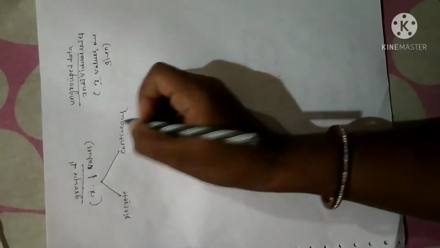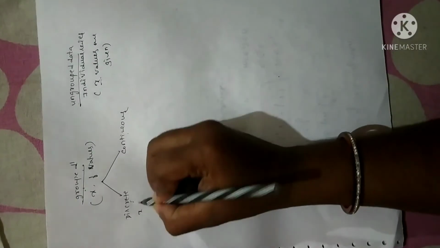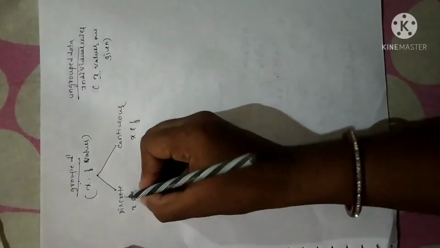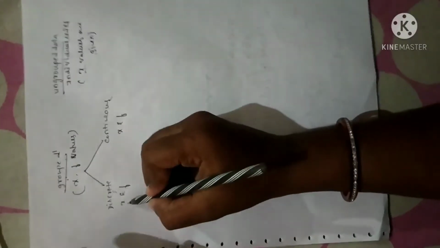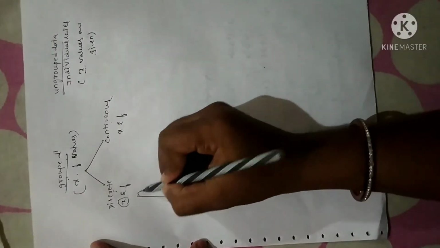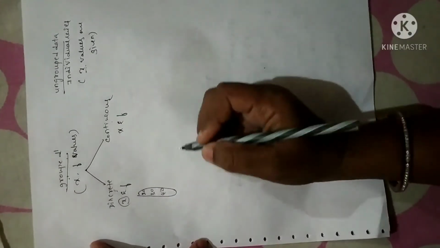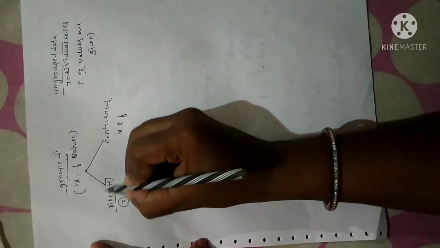Since they are part of grouped data, in both the types, x and f values will be given. But the difference is that in discrete series, x values have only single values, something like 20, 30, 40. So these kinds of values will be given in case of discrete data.